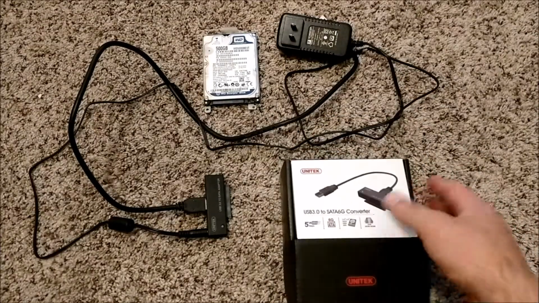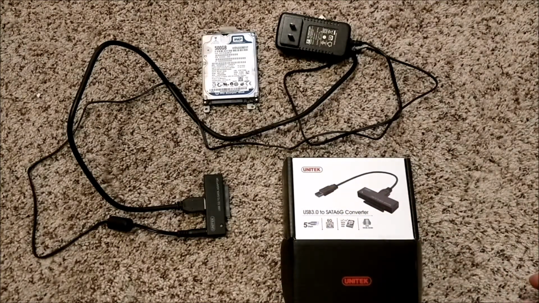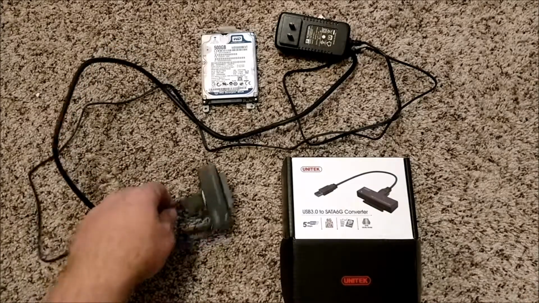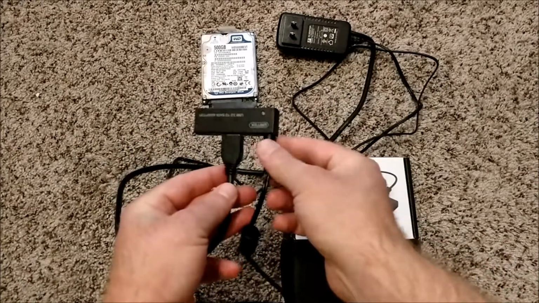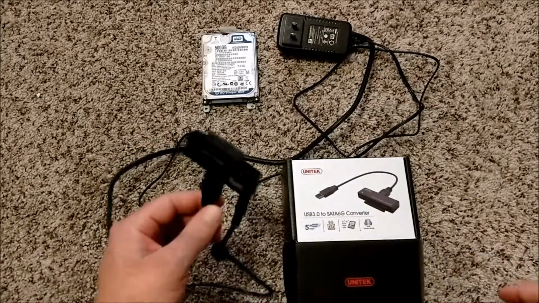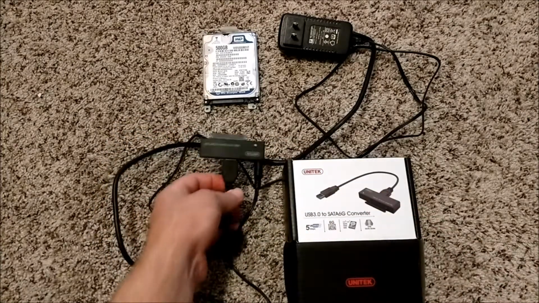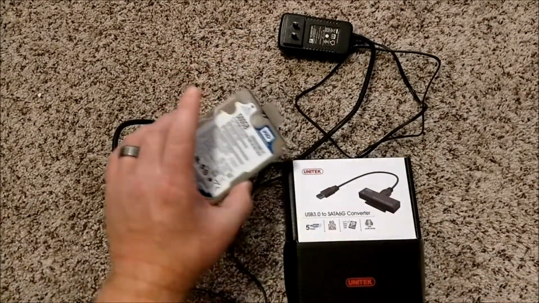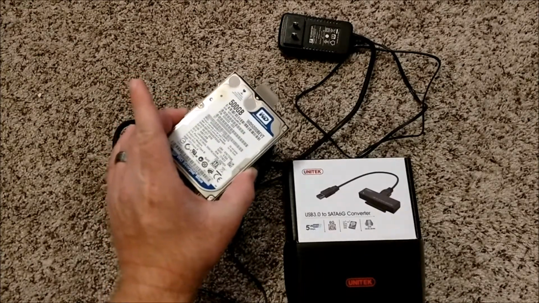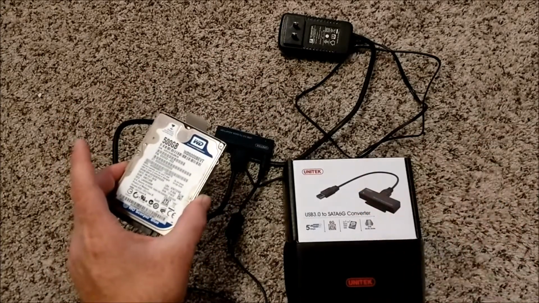I went and bought an adapter. It's this Unitek USB 3.0 to SATA, and I made sure I got one with an external power supply that goes to it. The reason is I had one that was just the USB cable part, and I don't think it had enough power to boot up this hard drive. I just heard the hard drive clicking. It wouldn't spin up all the way, but when I put it back in the computer it actually would spin up. So I bought this. Let's try it out.